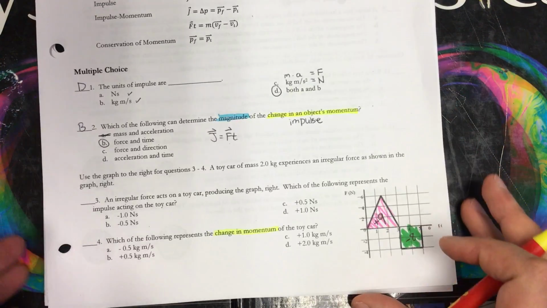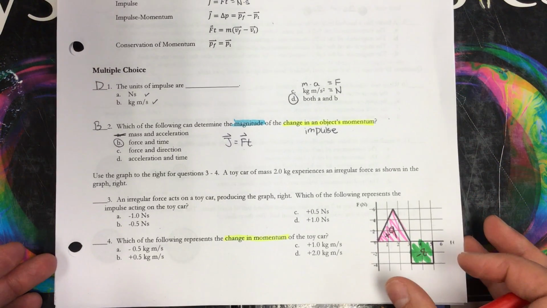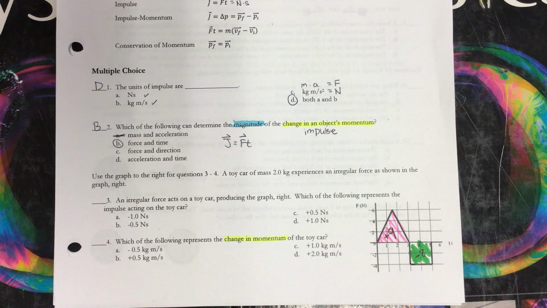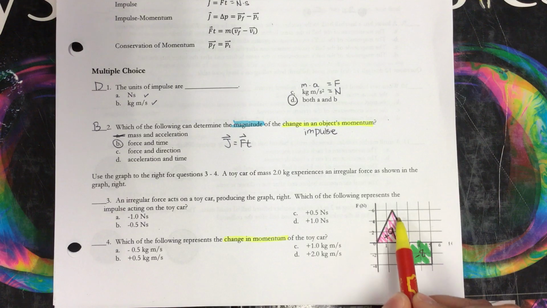this is a question that's getting at the objective of using a force-time graph to get impulse. So, in this problem, I would get the impulse by taking the area under the curve of a force-time graph. This irregular force causes it to accelerate, so increase its impulse, so increase its momentum for 9 newton seconds.